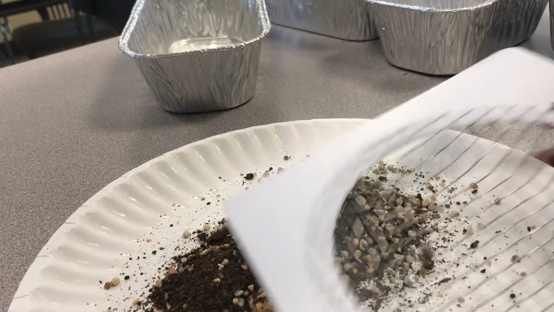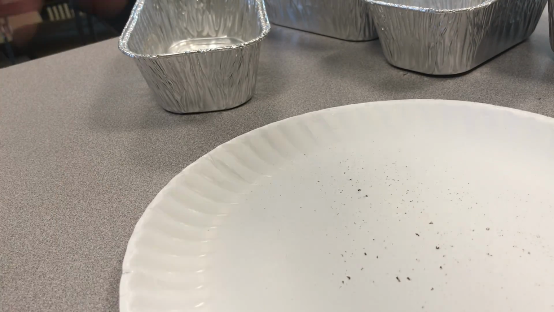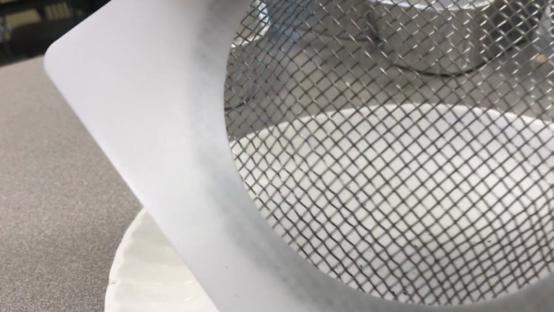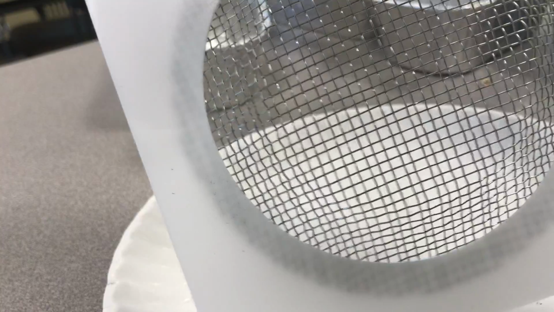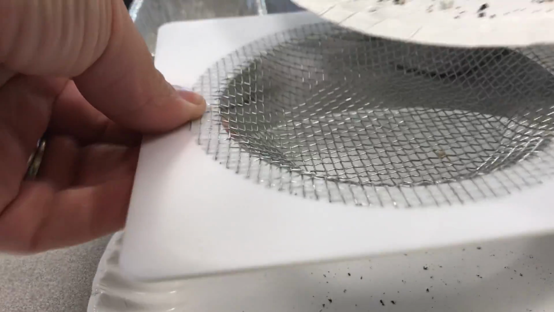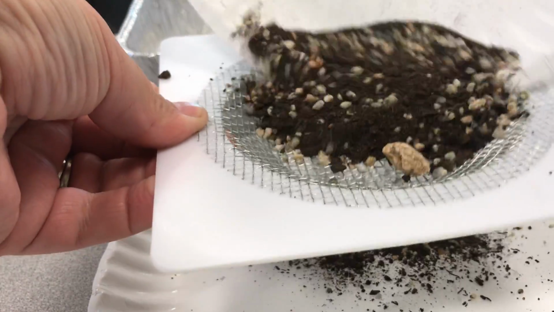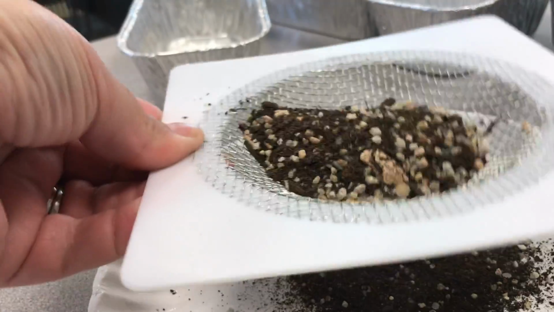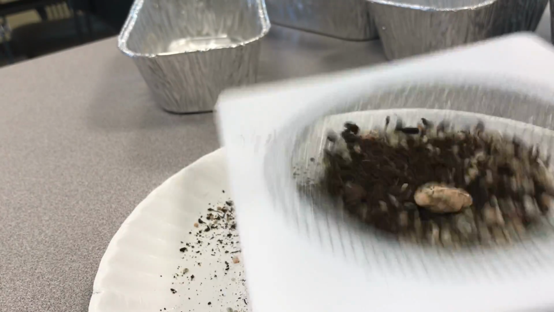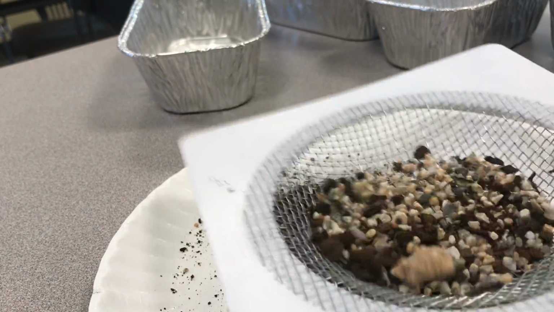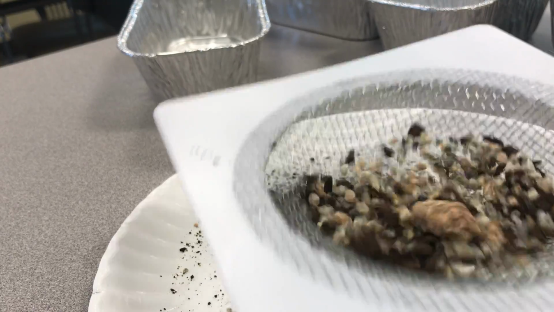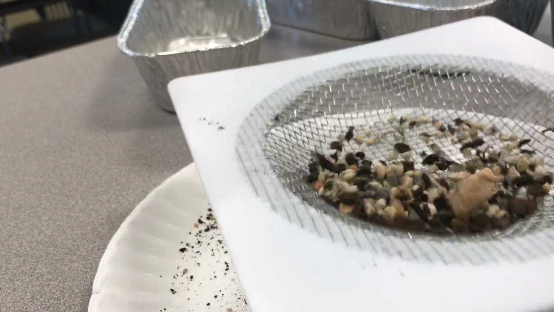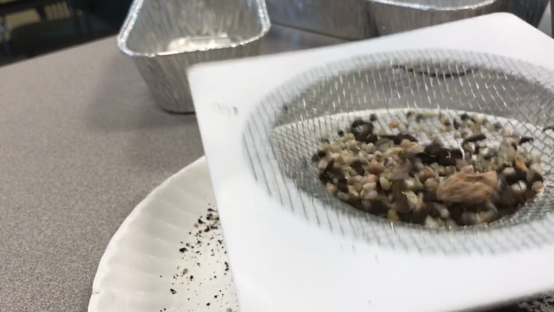Let's see now. What if we went with a smaller screen? This one is a little bit smaller on the mesh. You can compare them. You can see that that one is smaller. Let's see if we pour through that. Does it get any more of our items separated? Now we were able to keep our pebbles and most of our gravel out and some of the humus.